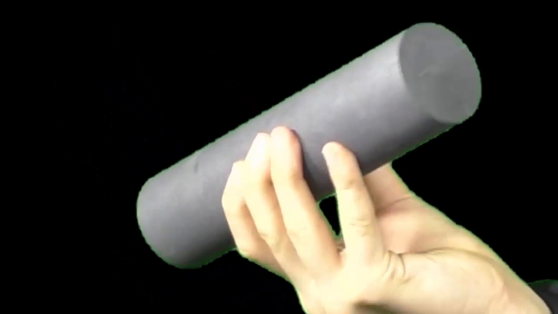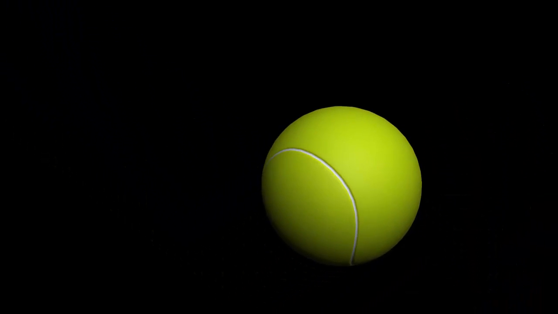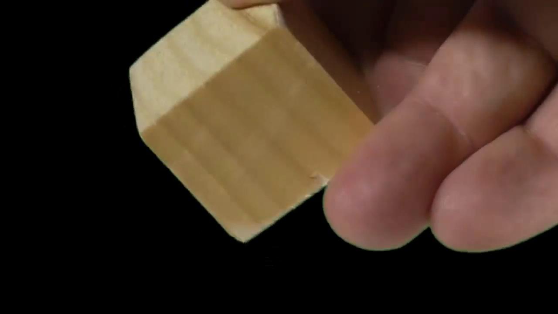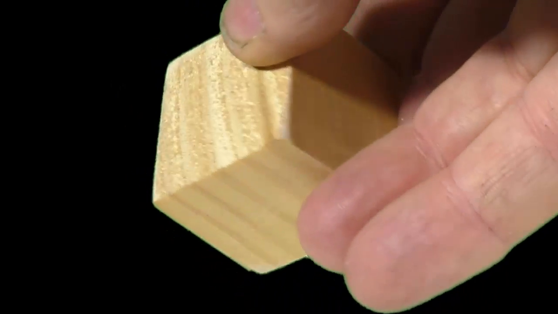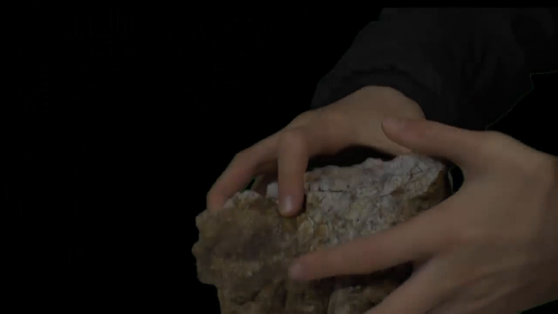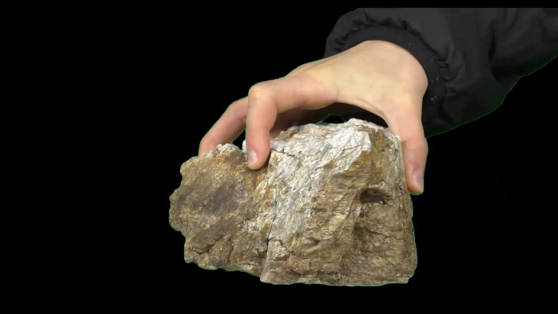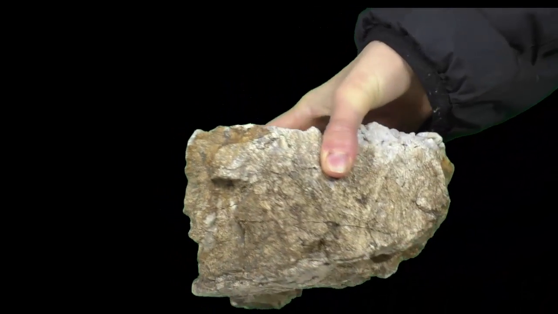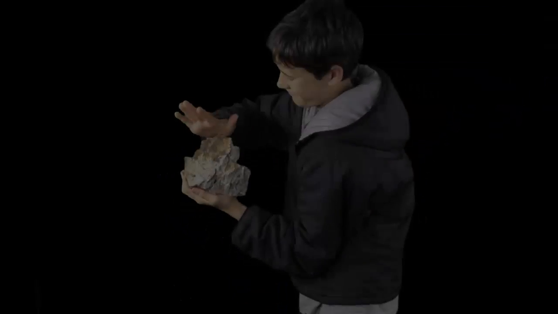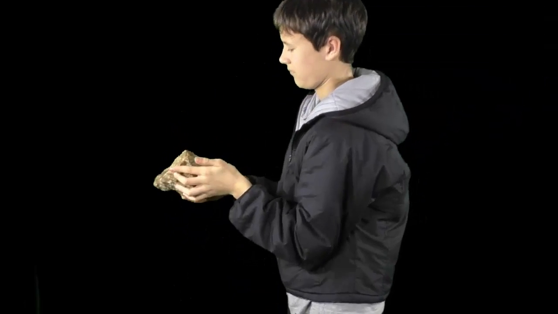The shape of something refers to the geometry of its surfaces. A sphere is a kind of three-dimensional circle. The surfaces of a cube are all at right angles to each other, and this rock is quite irregular. Let's look at how we can change the volume or shape of solids, liquids, and gases.